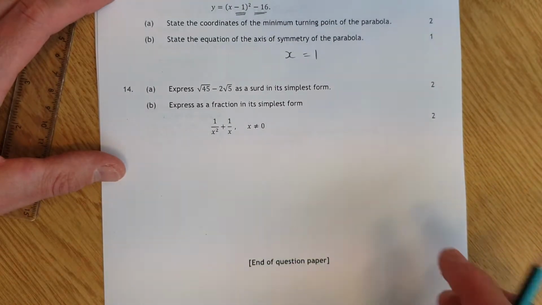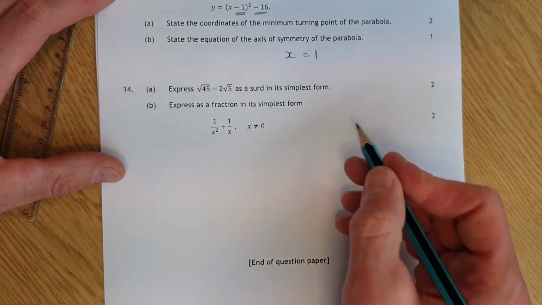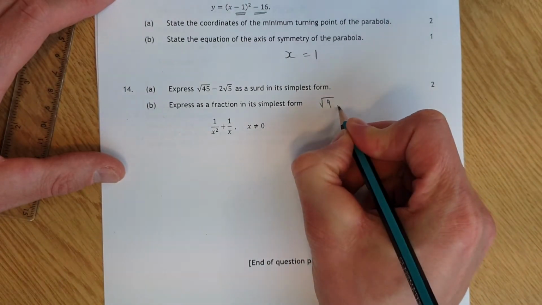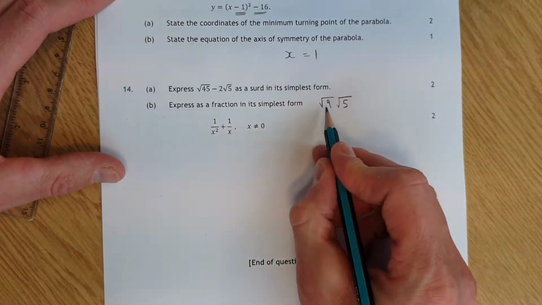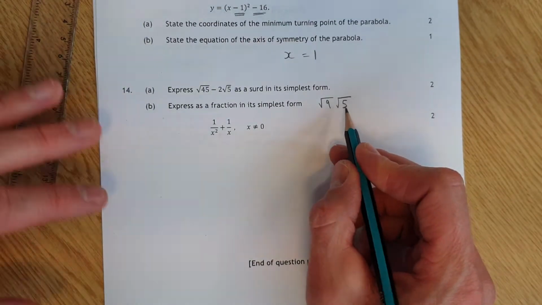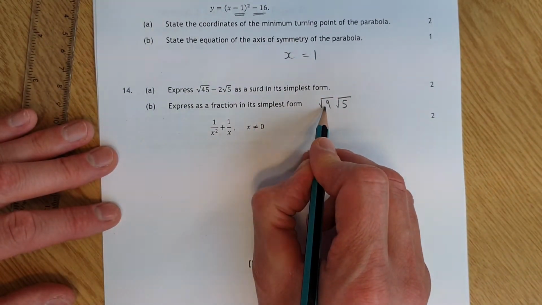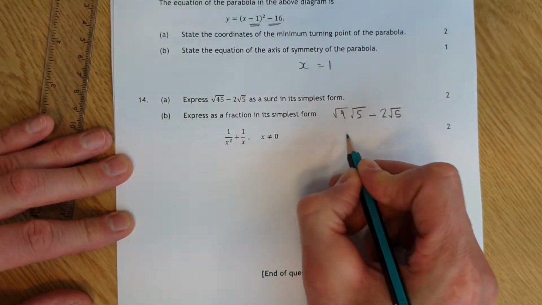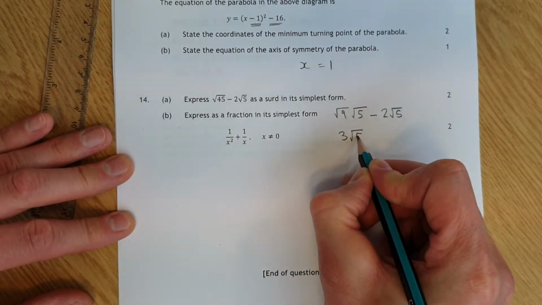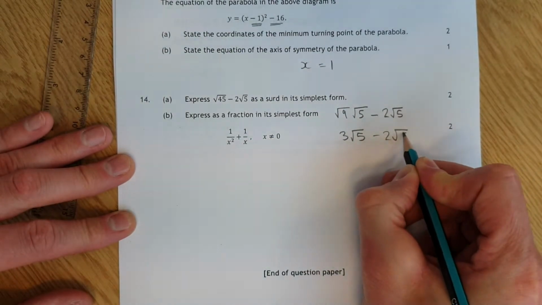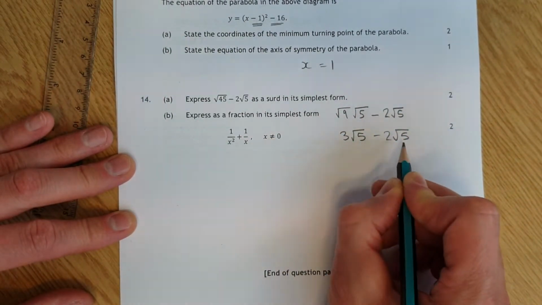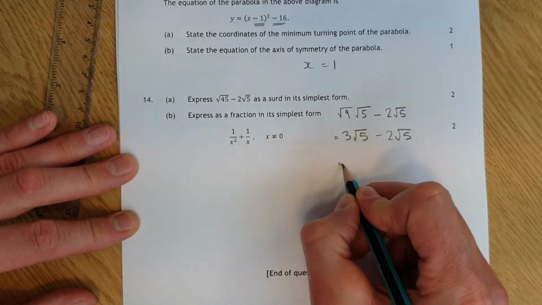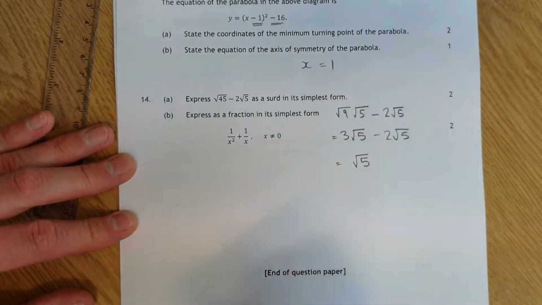Number 14. Square root of 45 minus 2 root 5. So root 45 can be broken down into root 9, root 5. There are other things you could break it down into. You could have 15 and 3, but 9 is a square number, so it's better to choose that. So minus 2 root 5. Now the square root of 9 is 3, so it's 3 root 5 minus 2 root 5. 5 is a prime number, so it doesn't break down any further. So 3 root 5, take away 2 root 5, just leaves us with 1 root 5. Or just root 5.